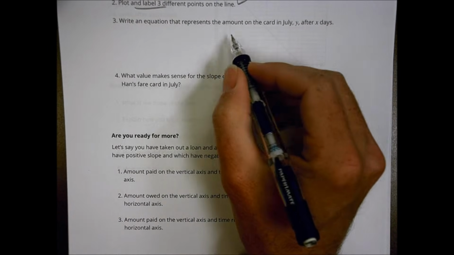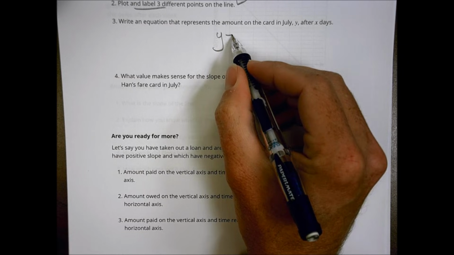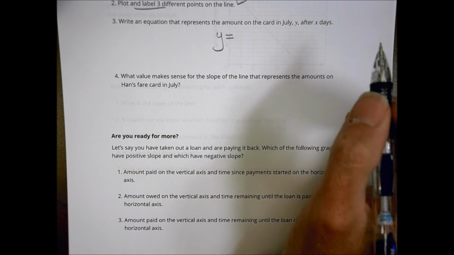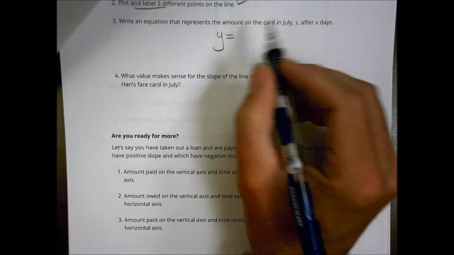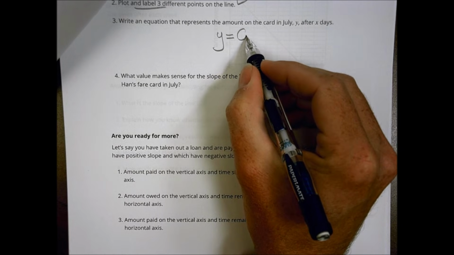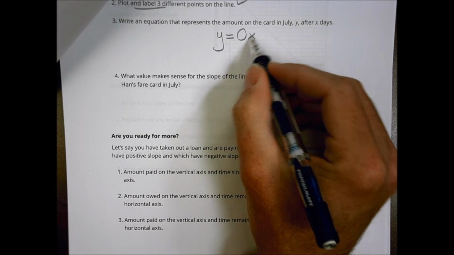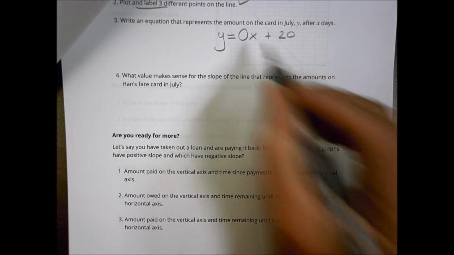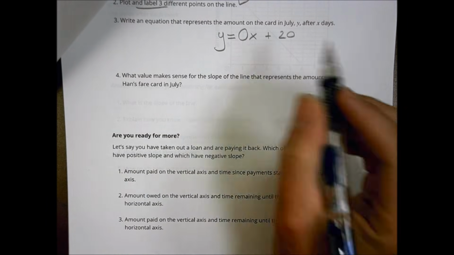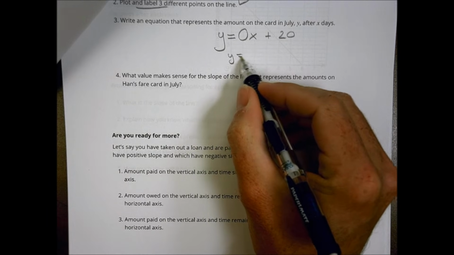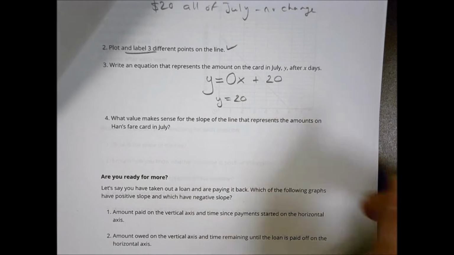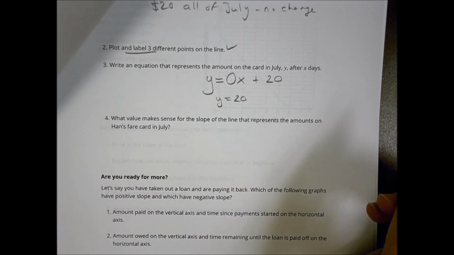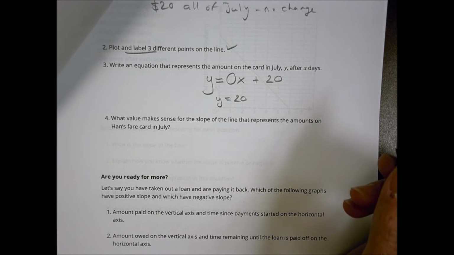Write an equation that represents the amount on the card in July, y after x number of days. Well, y equals, in this case here, his rate, there's no rate there, 0x plus what he started with, 20. Well, what's 0 times x? Nothing. So y equals 20 is all we would say. That's our equation. There's nothing else to it. There's no x value because there isn't one that we'd use there.